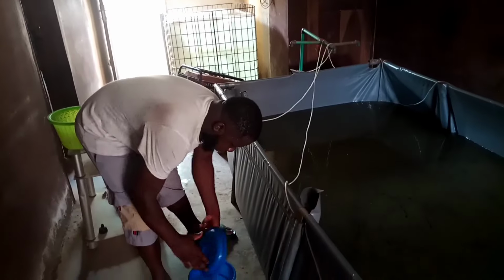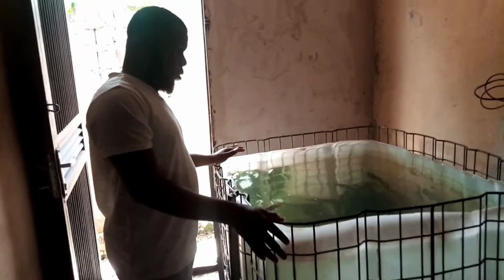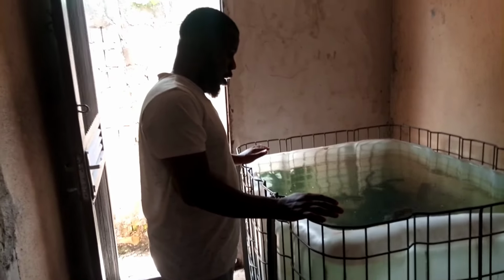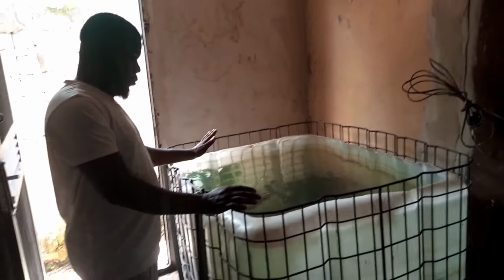Okay, so it's obvious that they are okay. Because I'm changing the water of these ones, I won't be feeding them. I won't be feeding them because I just changed their water. You can see. So let's go to the eating pond. So the fish is there.